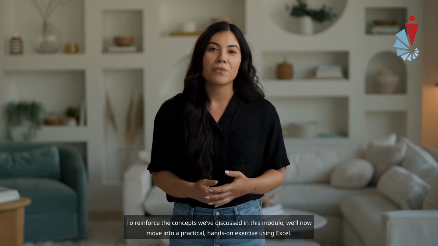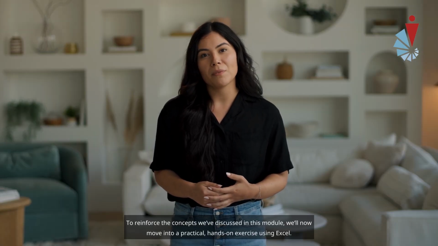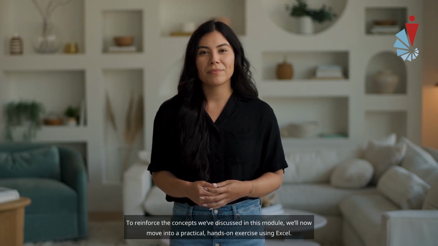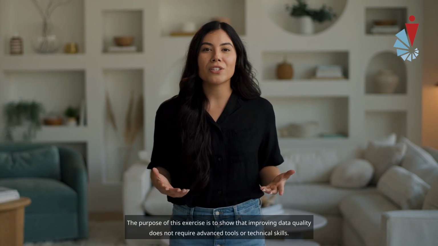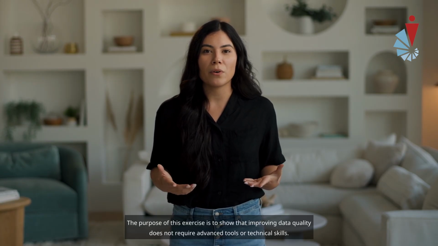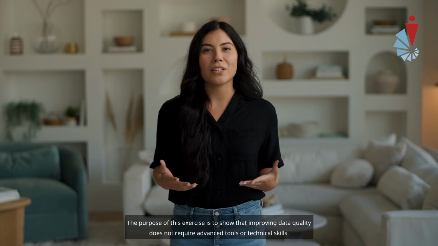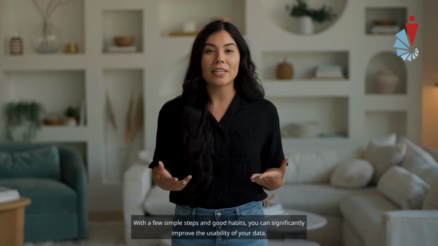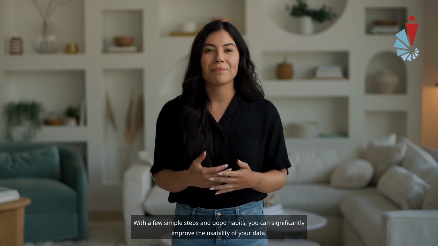To reinforce the concepts we've discussed in this module, we'll now move into a practical, hands-on exercise using Excel. The purpose of this exercise is to show that improving data quality does not require advanced tools or technical skills. With a few simple steps and good habits, you can significantly improve the usability of your data.